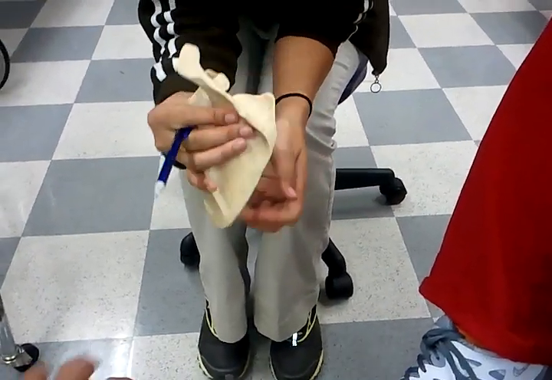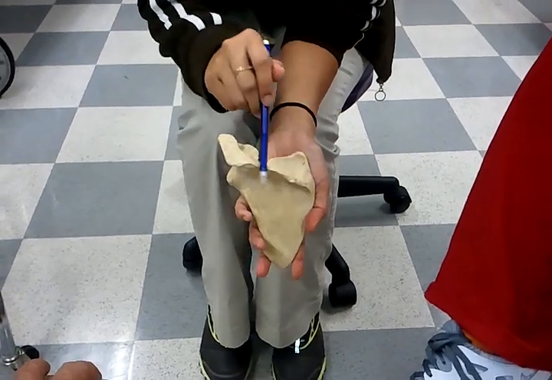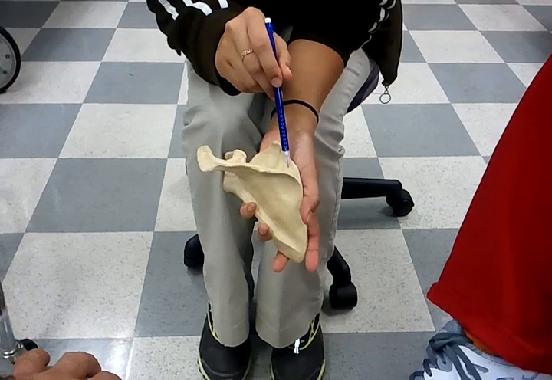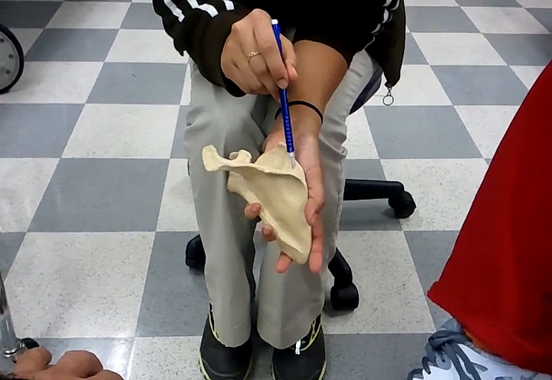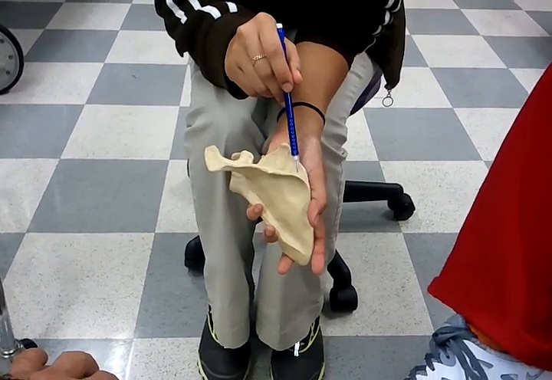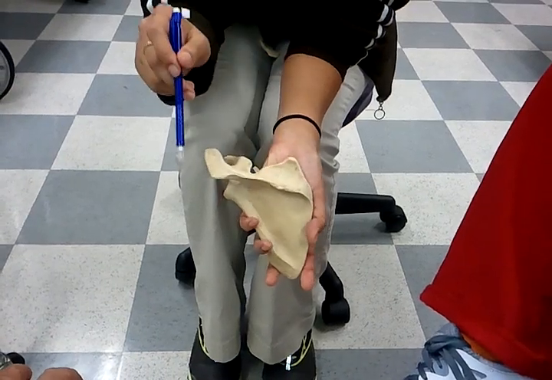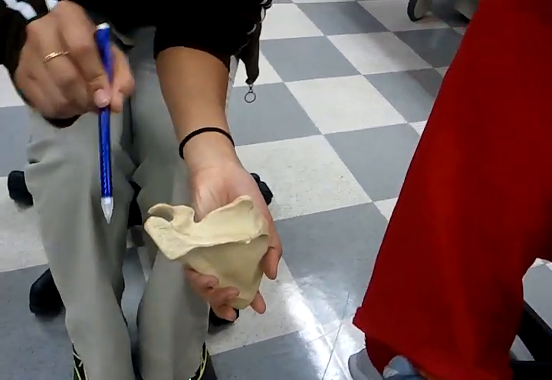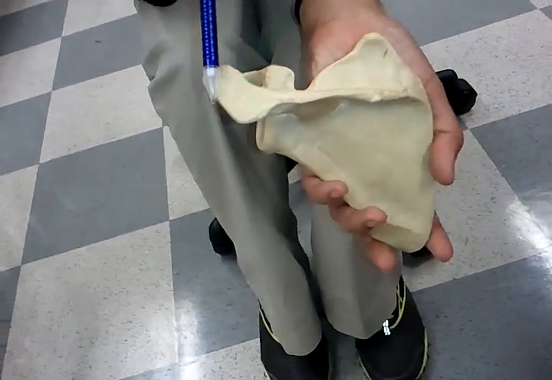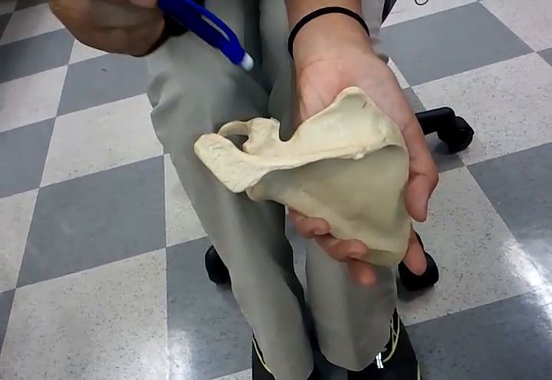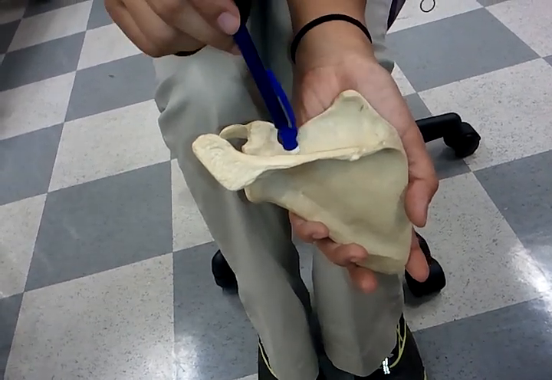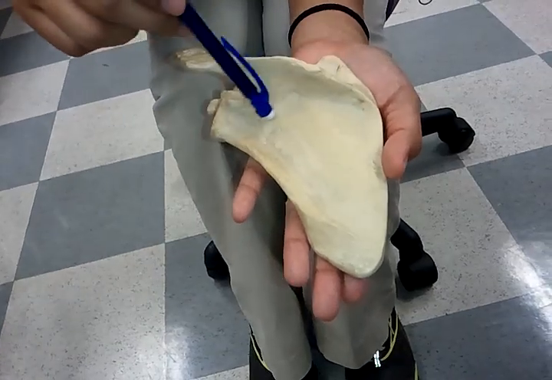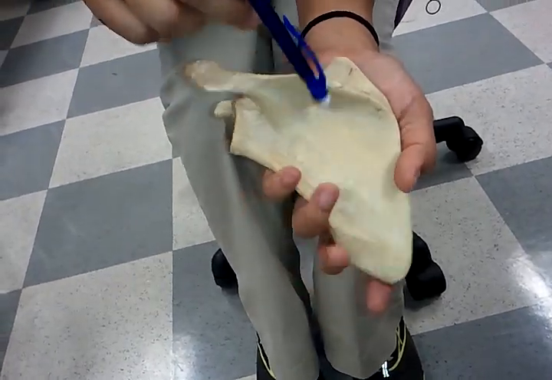Okay, in the back, we have the spine of the scapula. This is the apex or root of the spine of the left scapula. There you go. And then right here is your acromial process. Yeah. Acromion process. And right on top, we have our supraspinous fossa. On the bottom, the infraspinous fossa.